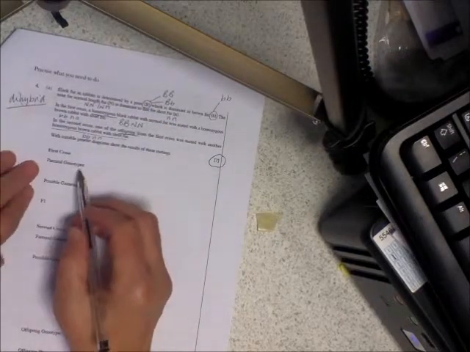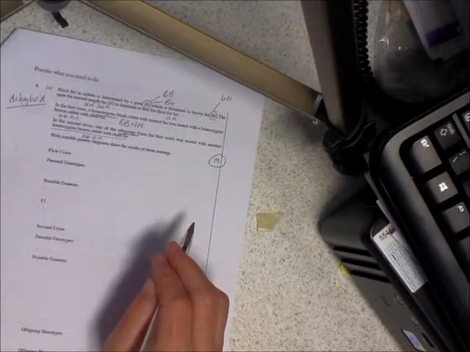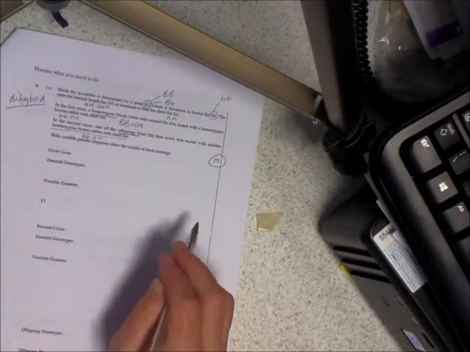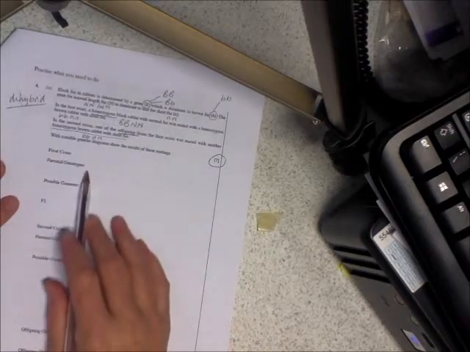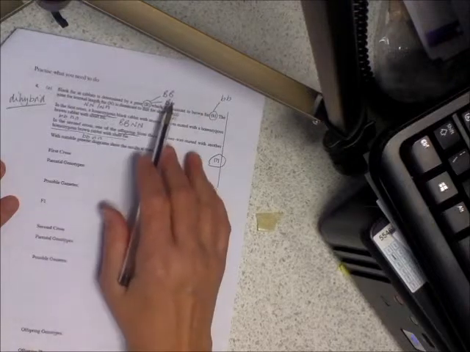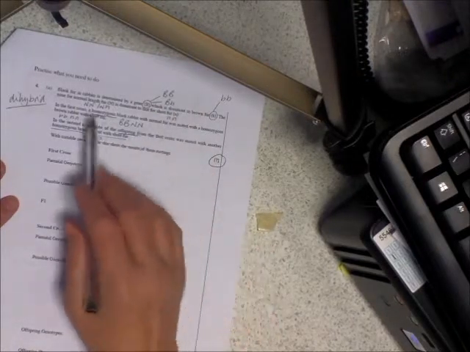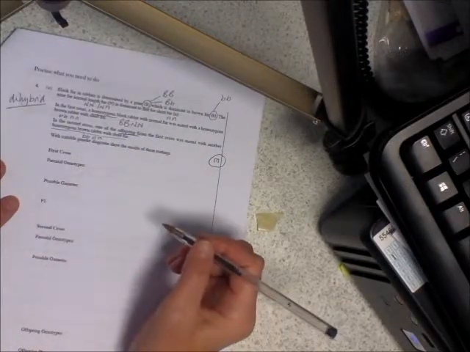So parental genotypes, the thing to remember, we're dealing with a dihybrid cross, so in the parental genotype they've got their chromosomes in pairs, and we're going to need 2 letters for fur colour and 2 letters for how long the fur is.